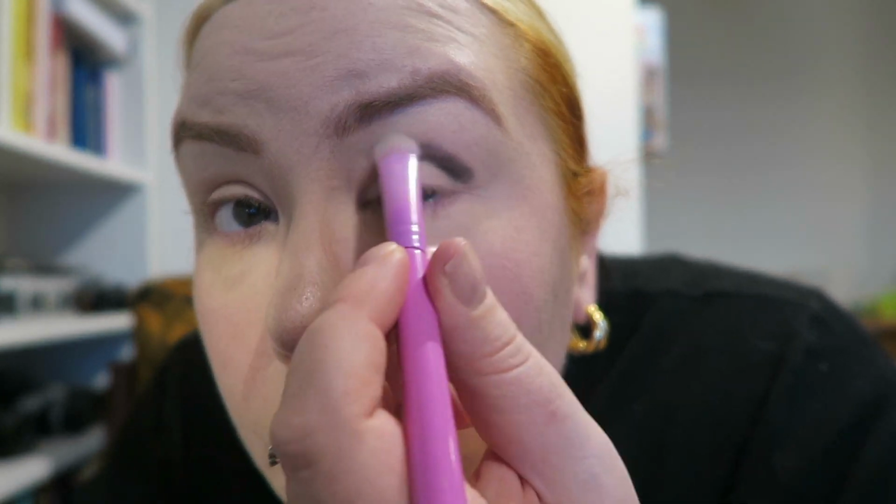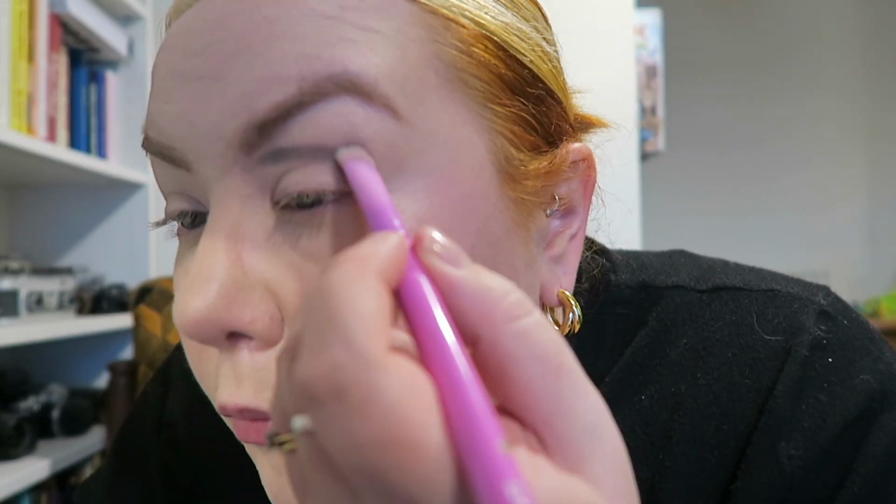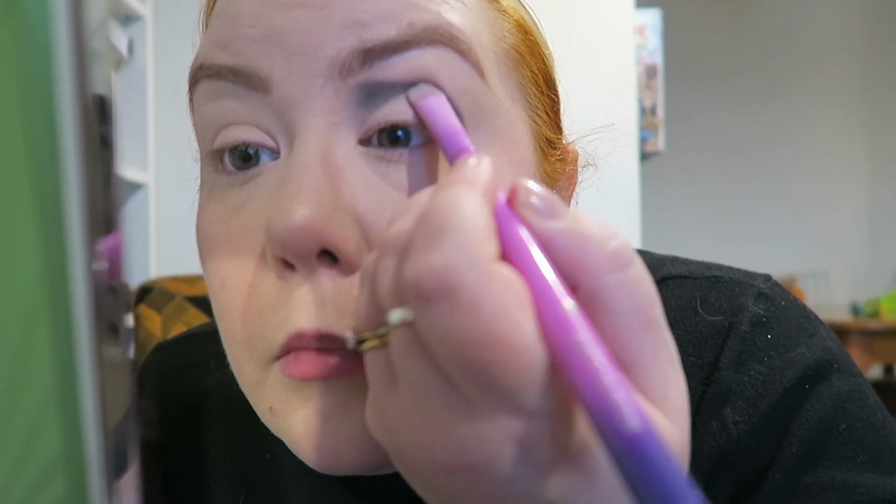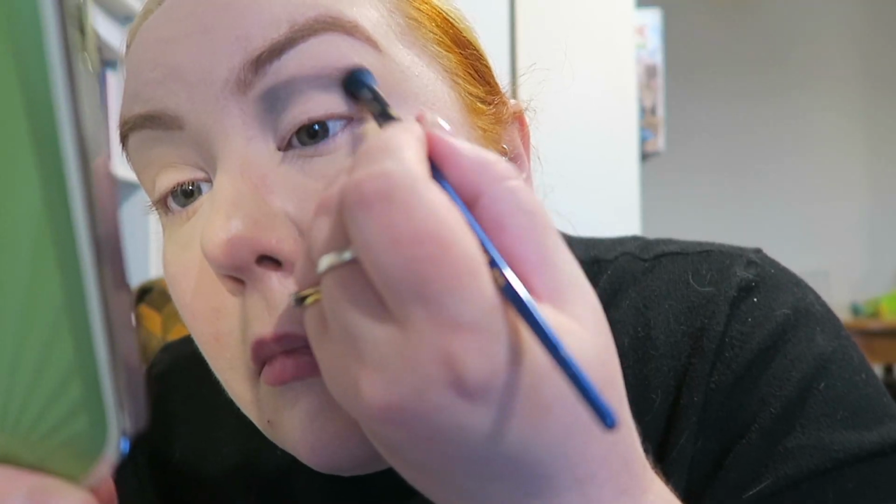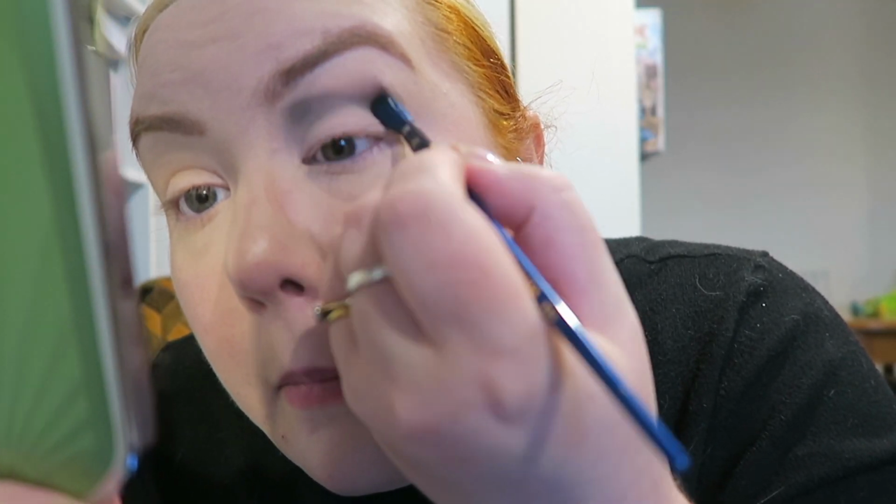This naturally had quite a smudgy, oily consistency, and you can see I'm just moving my eyebrow up and down to try and get as much pigment as I can in the crease as possible. Just trying to mimic those facial expressions of those early 20th century movie stars.